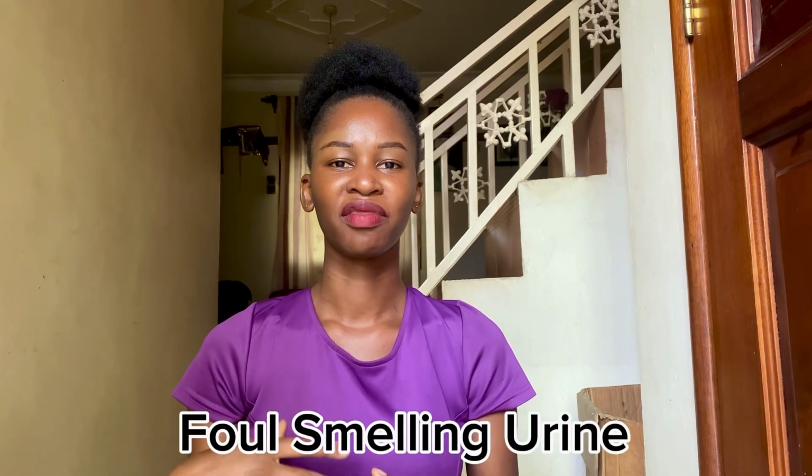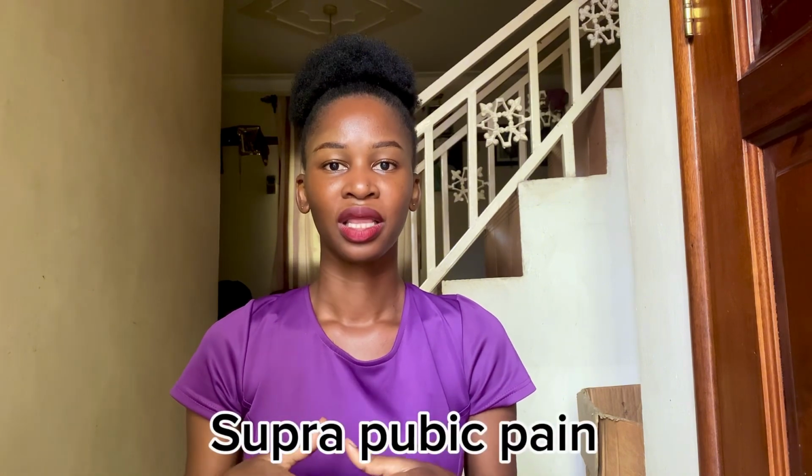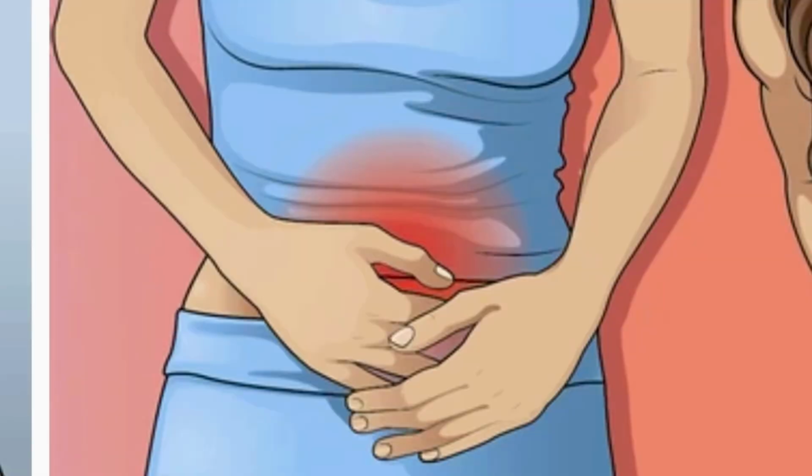So the urine will have an offensive and unpleasant bad smell. And if a UTI is present, the bacteria in the urinary tract will cause the urine to change in its appearance, color, and consistency. And then there is suprapubic pain. This refers to discomfort or pain in the lower abdomen, specifically in the area just above the pubic bone. This pain can occur due to inflammation and irritation of the bladder or the lower urinary tract. Then we go to hematuria.